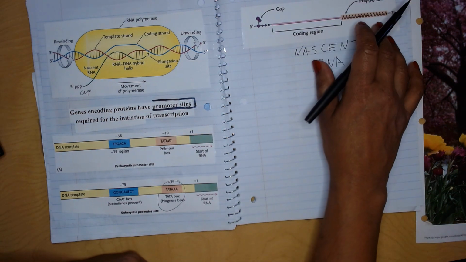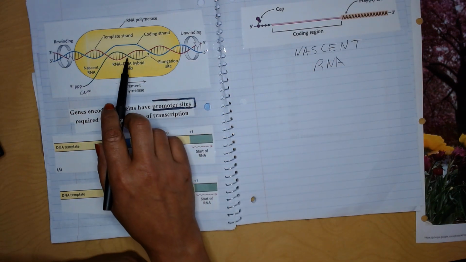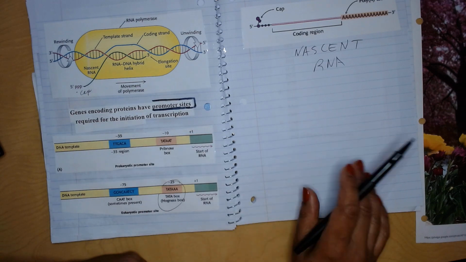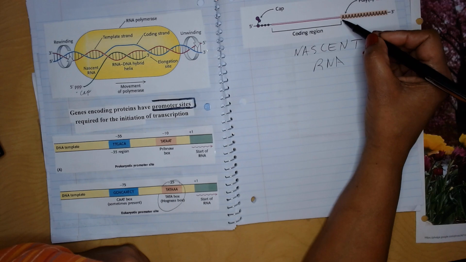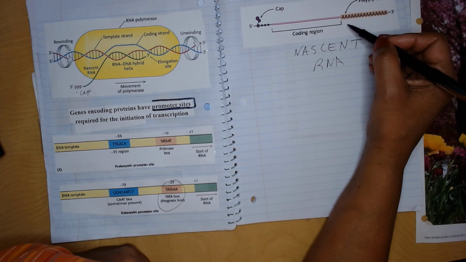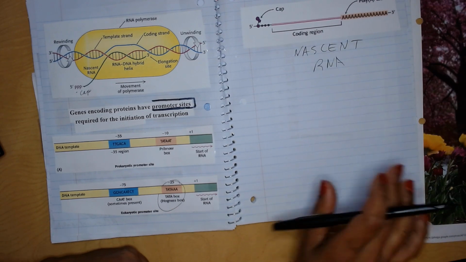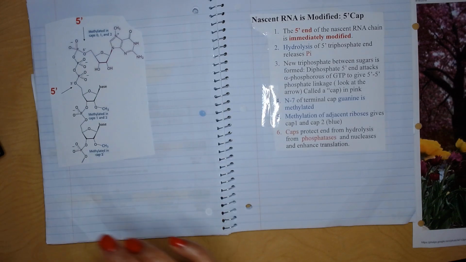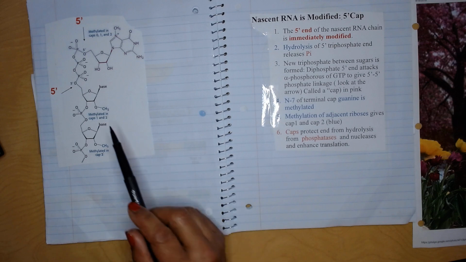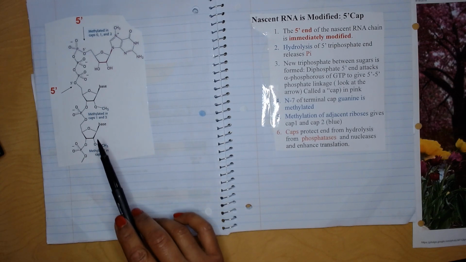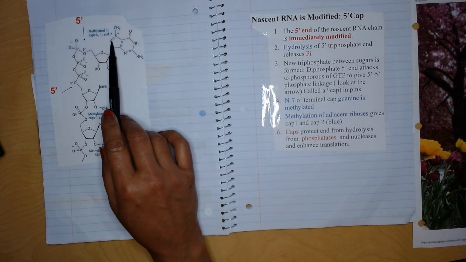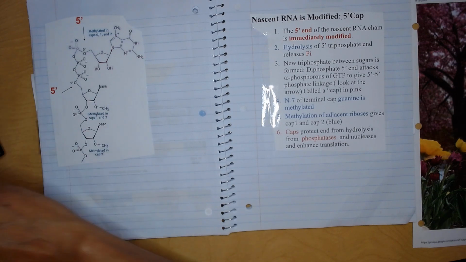And when the synthesis is complete, to release that RNA molecule that will go to the cytoplasm, an addition of adenine will also happen to that RNA molecule. So what is the capping of a molecule of RNA? The first thing is that we will have methylation of the sugar unit and also methylation of the nitrogen bases.